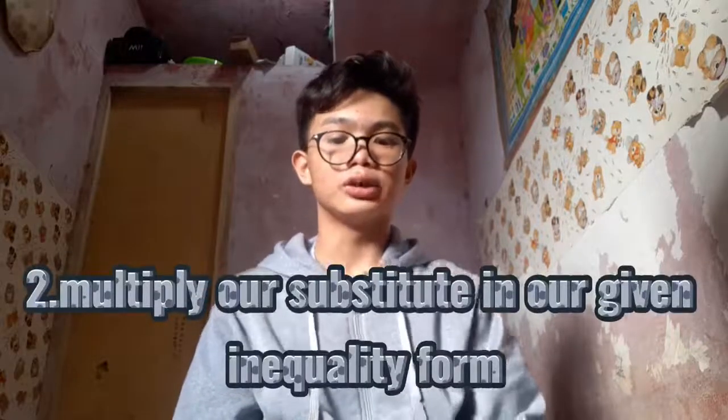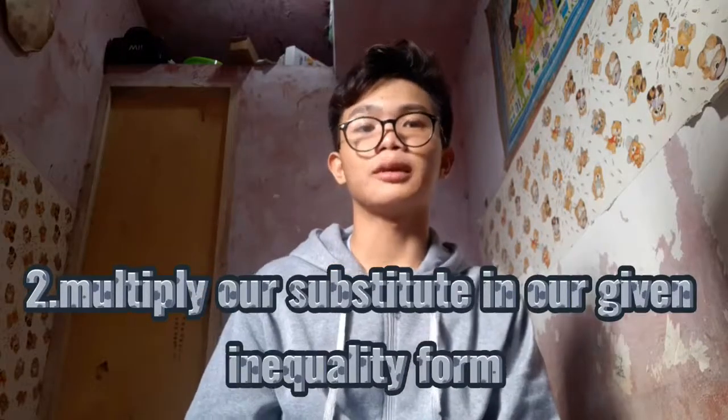So, 30 times the quantity of 10 plus 35 times the quantity of 15 is greater than or equal to 825. Our second step will be, we need to multiply our substituted numbers. So, 30 times 10 will be 300 plus 35 times 15 will be 525. So, 300 plus 525 is greater than or equal to 825.